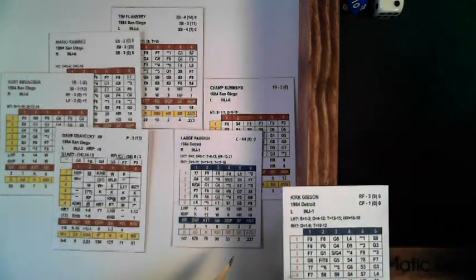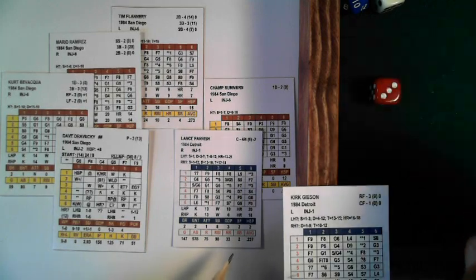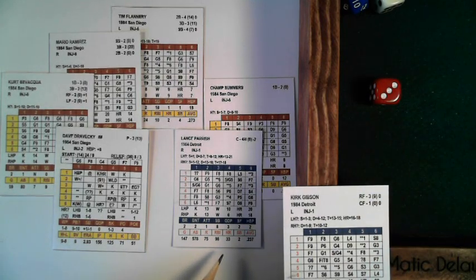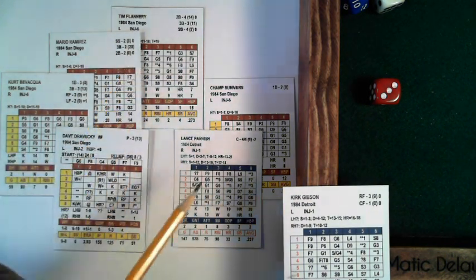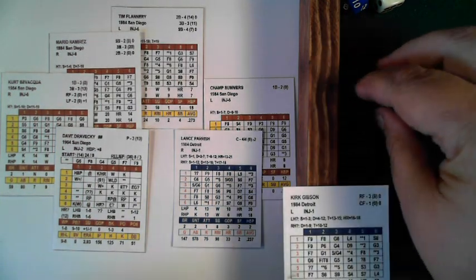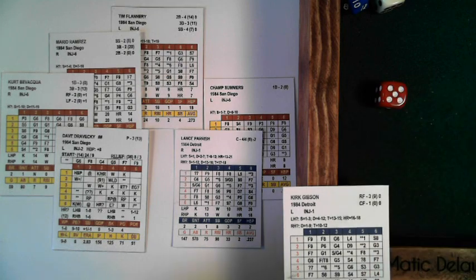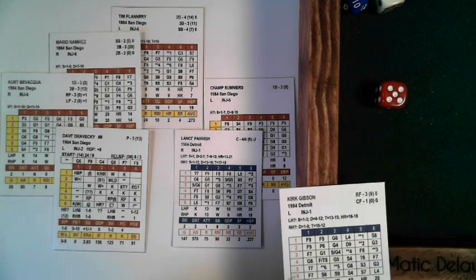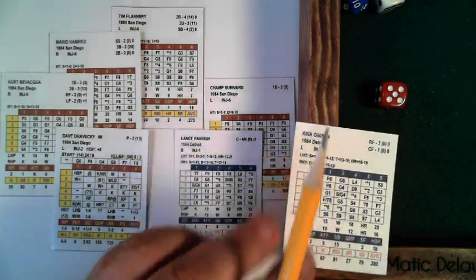You roll the d6. If it is that GDP number or lower, it's a double play. If it is above the GDP range but equal to or lower than the base running rating of the man at first, he reaches second safely, and the batter is out at first.